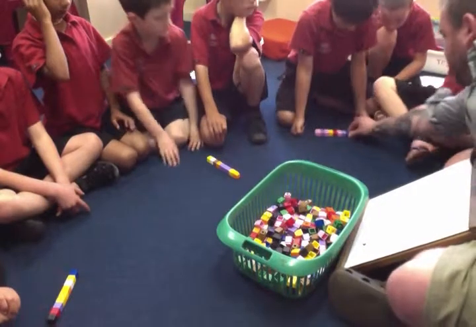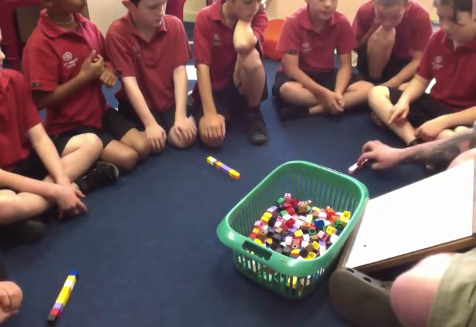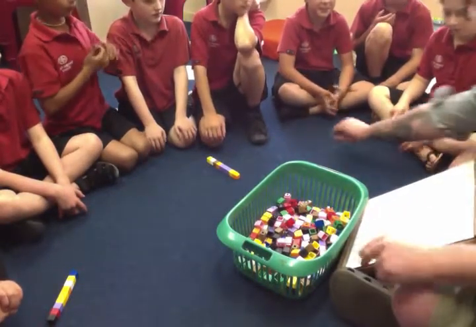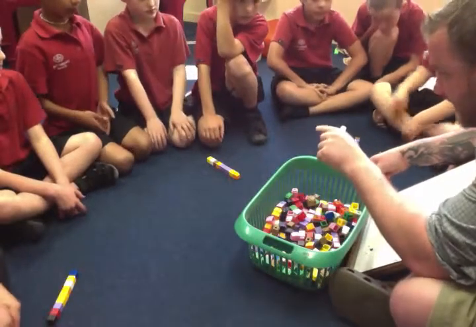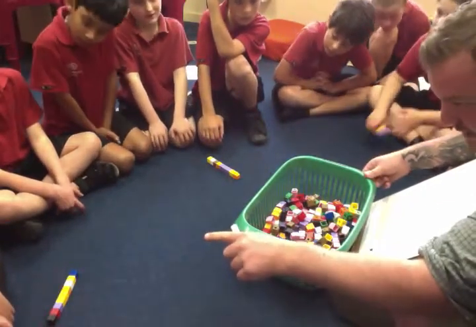Just check what have we got here. 1, 2, 3, 4, 5, 6, 7, 8, 9, 10. How many blocks did you need? 9, make sure you're getting it right. 1, 2, 3, 4, 5, 6, nice, excellent work. 1, 2, 3, 4, 5, 6, 7, 8, 9.